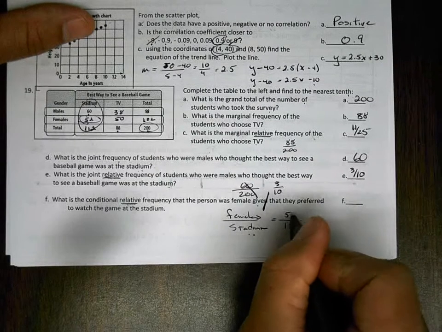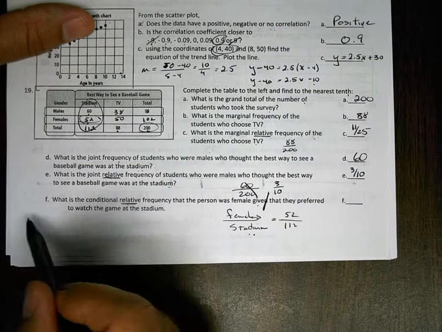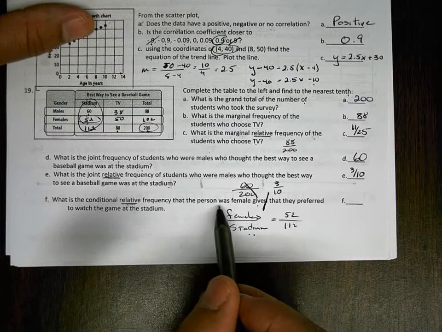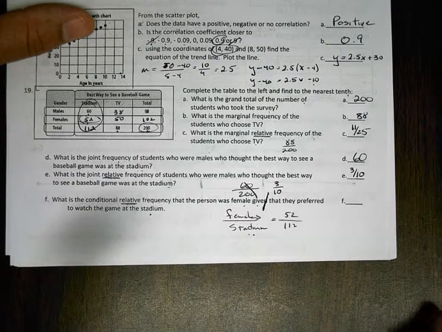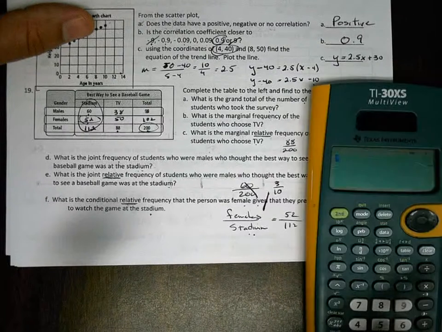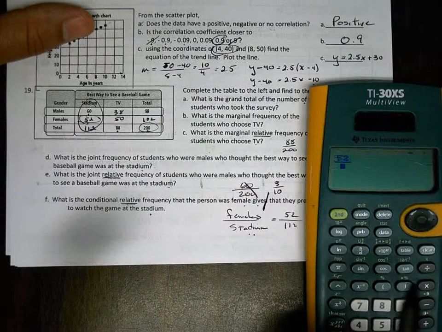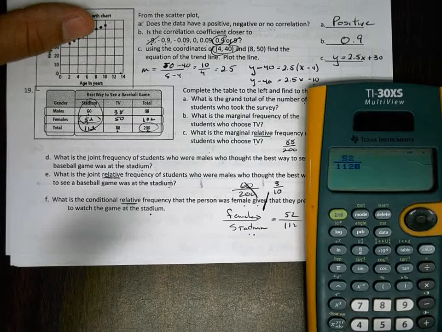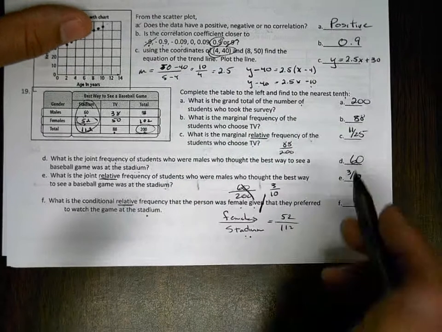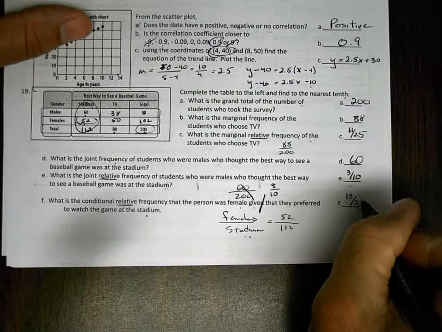52. So the conditional relative frequency that the person was female, given that they preferred watching in the stadium, is 52 over 112. And again, there's that little button there, 52 over 112, and reduce to 13/28. Always reduce.